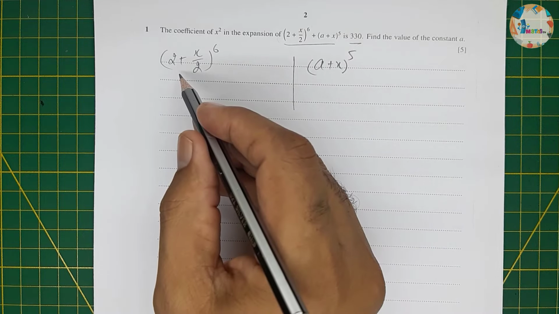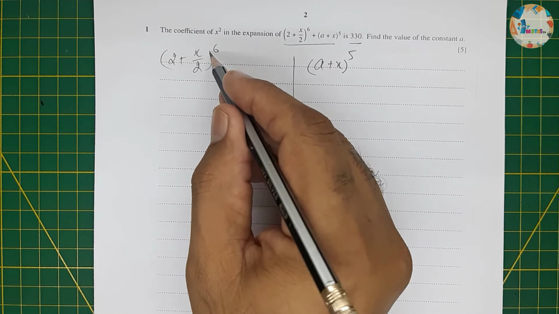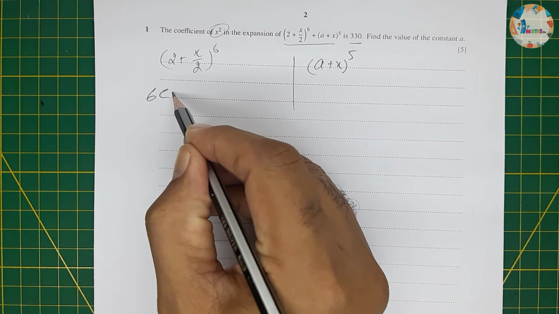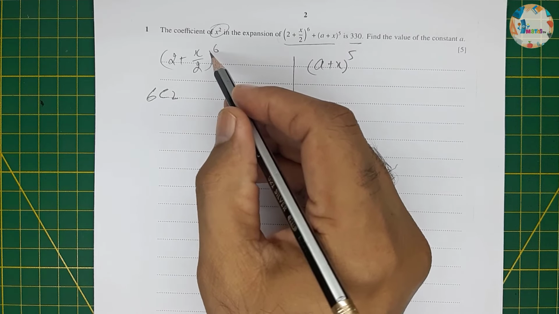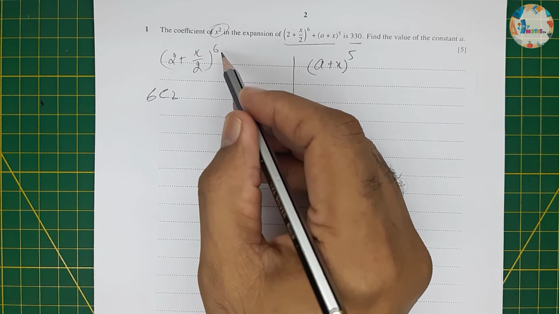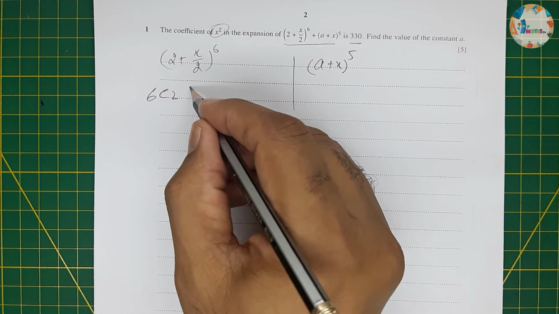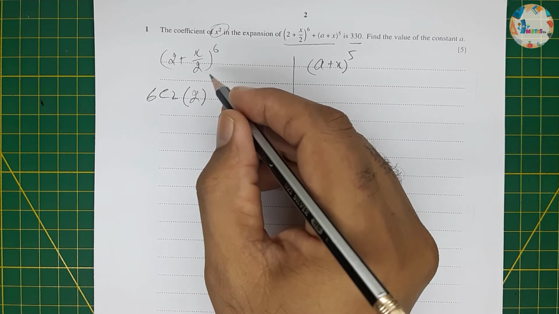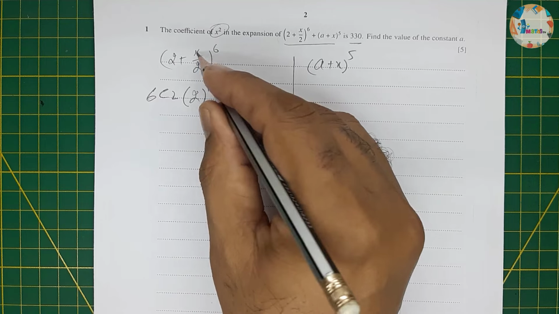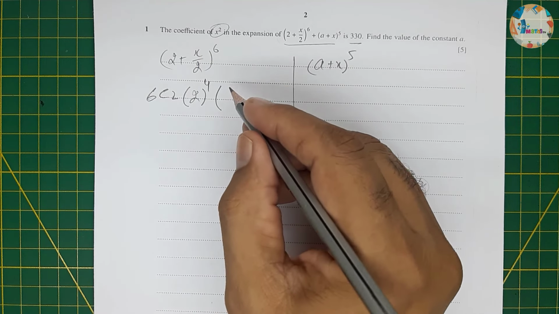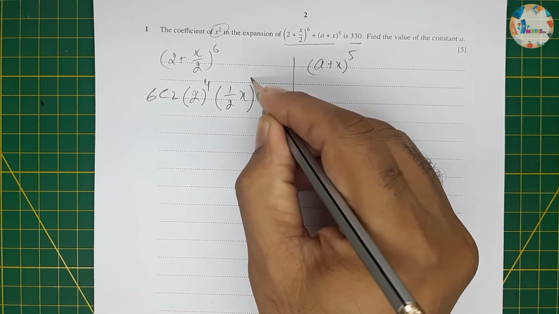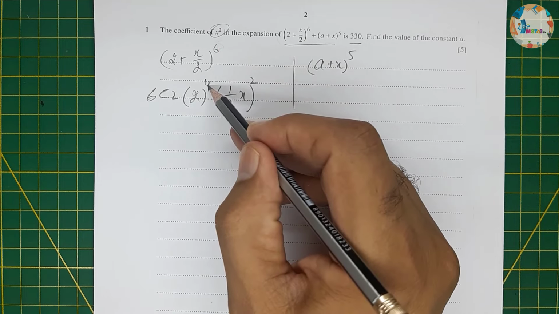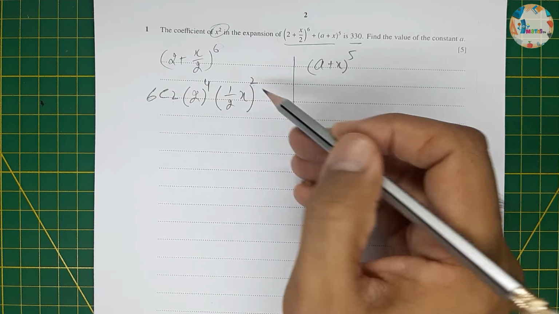So in this one, we will be checking the x squared term, which will be 6C2, because we are taking this C2, as this will be x squared in that one. So 6C2 and a raised to the power 6 minus 2, which is 4, and b raised to the power 2, which is (1 over 2)x raised to the power 2. We are writing 6 minus 2 here, and this 2 over here.